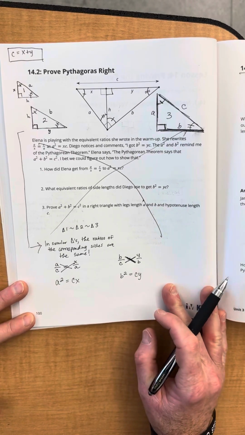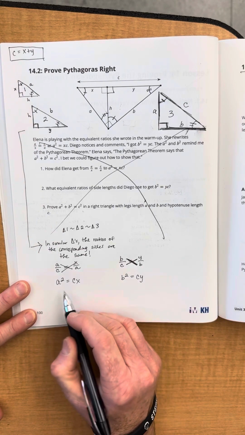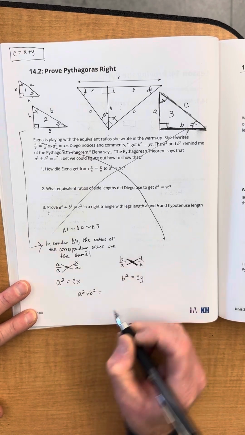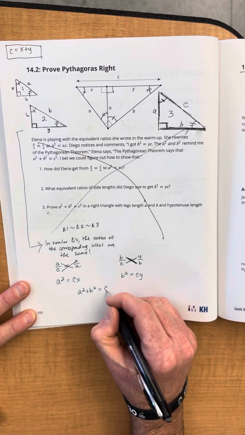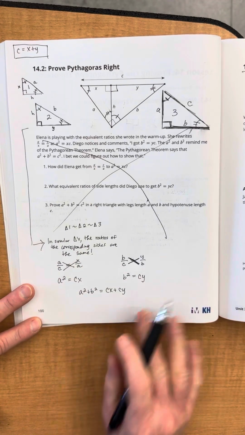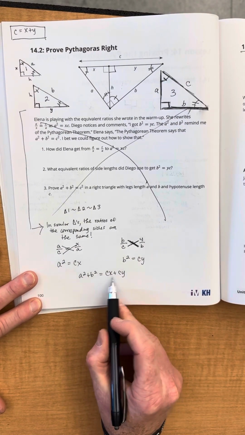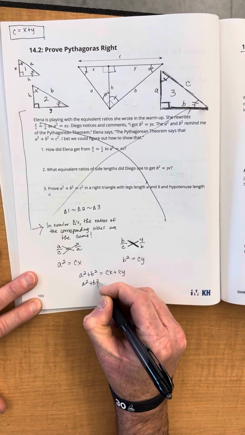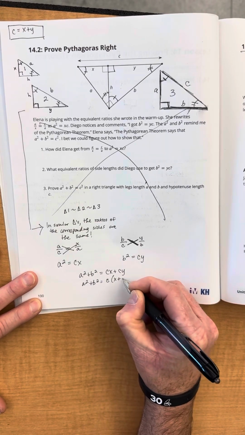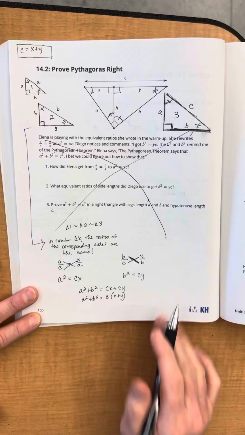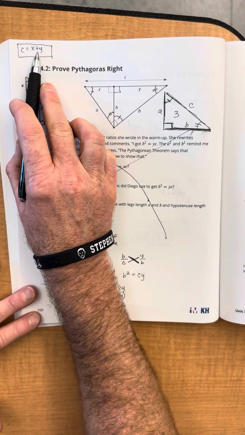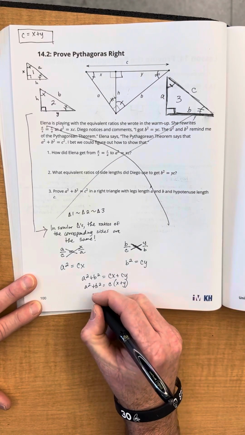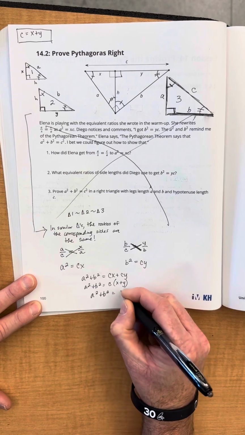So now, the next thing you've got to do is just add the left sides. So we're going to say A squared plus B squared will equal, and then add the right sides, CX plus CY. Then, these both have a C, so you can pull out a C. So A squared plus B squared will equal C times X plus Y. Remember, C also equals X plus Y, right? Because C is made up of X and Y. So then you can just say A squared plus B squared equals C times C.